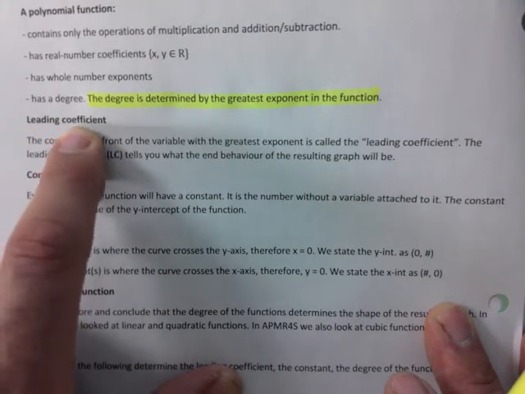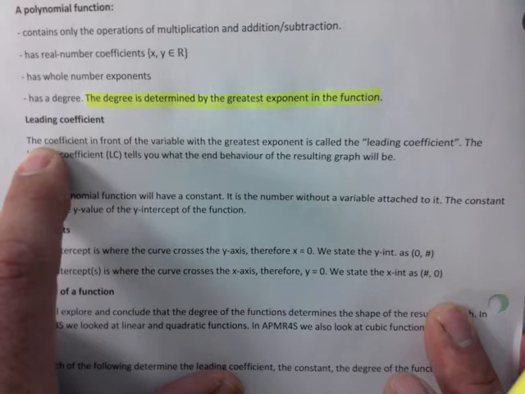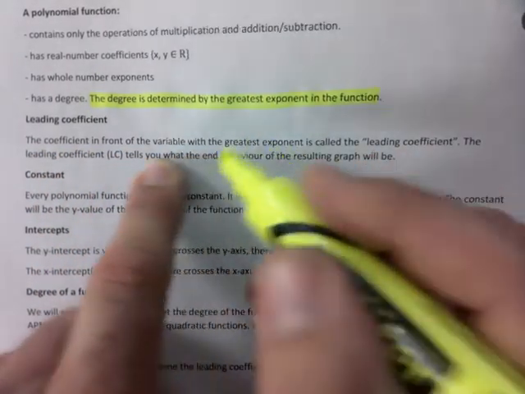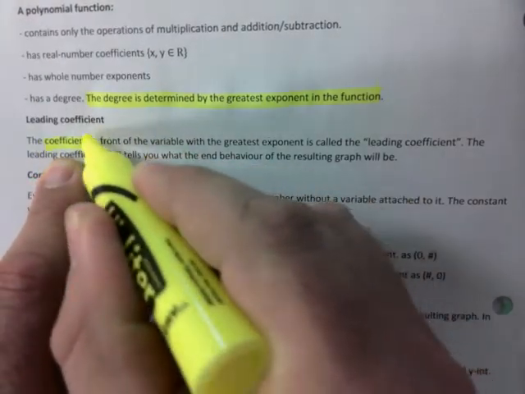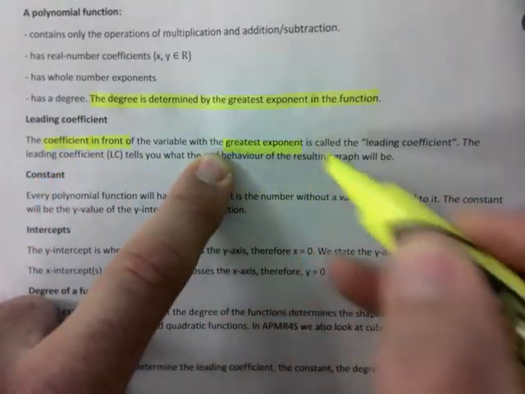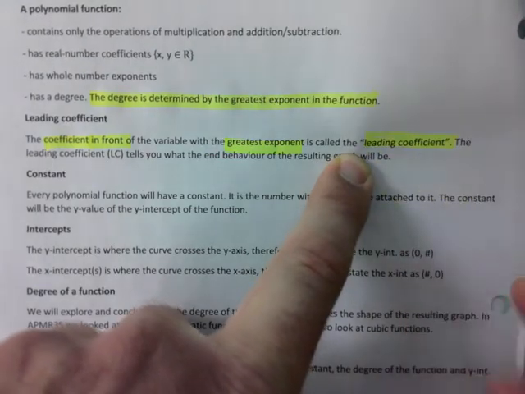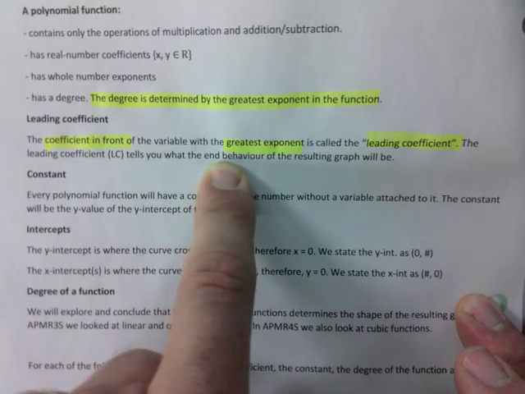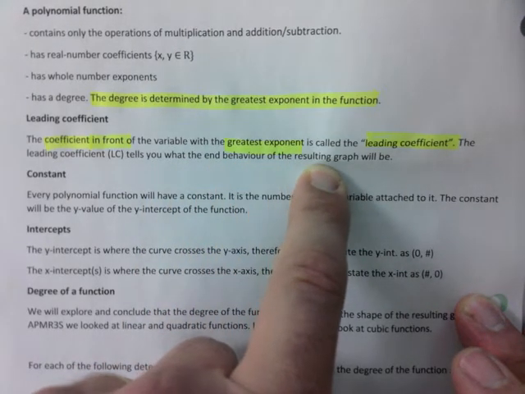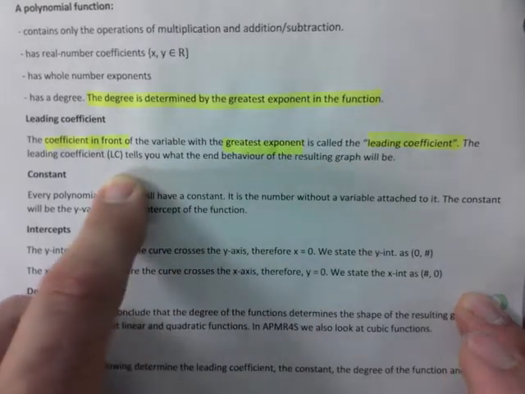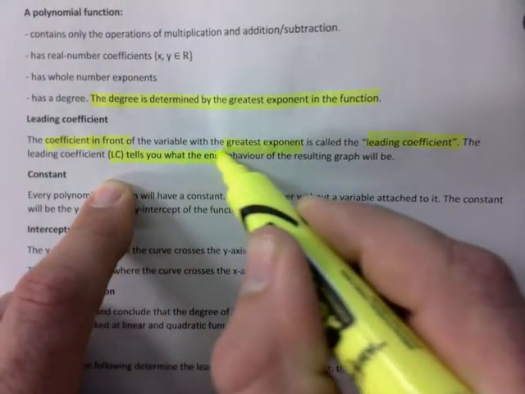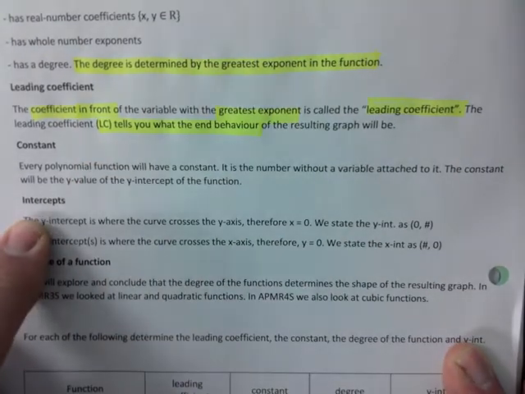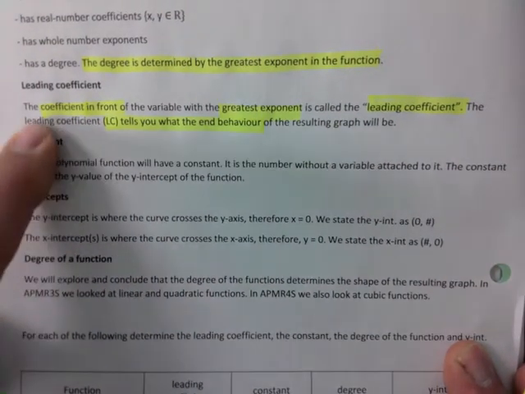Leading coefficient, I call it LC, okay? The coefficient in front of the variable with the greatest exponent, right? So the coefficient that is in front of the greatest exponent, think of that, is called the leading coefficient. Okay? The leading coefficient tells you what the end behavior of the resulting graph will be. Okay? LC tells you what the end behavior will be. Very important.